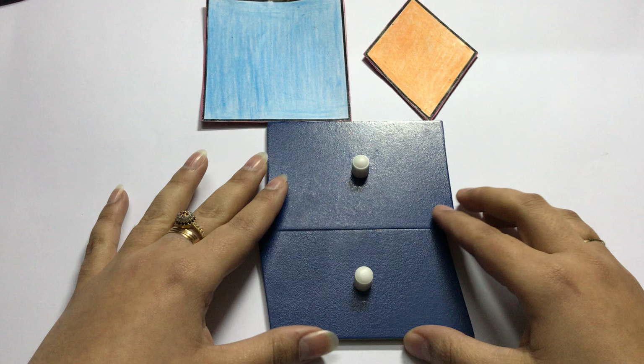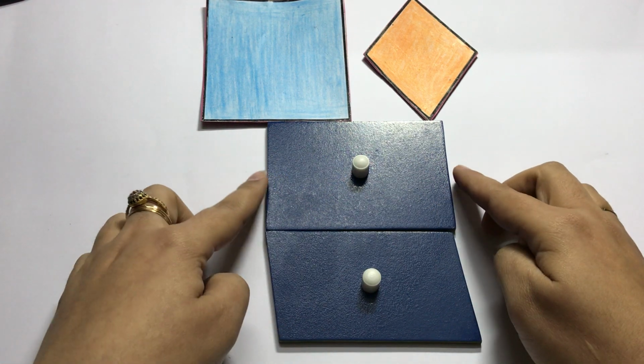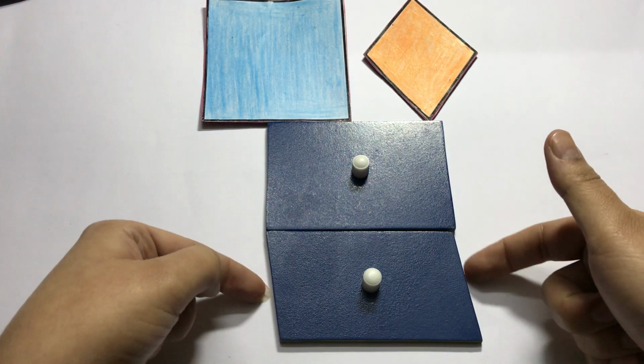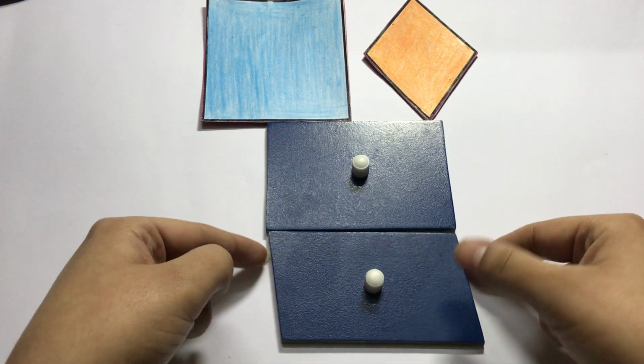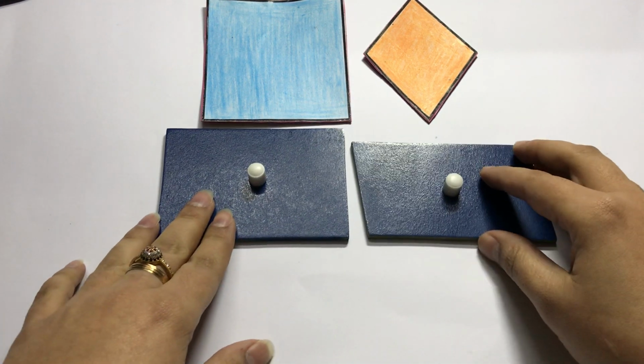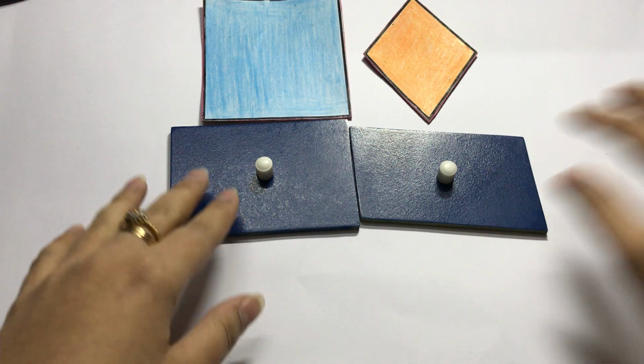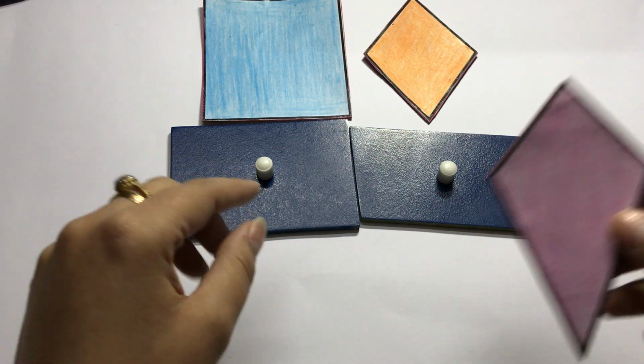You can see the difference yourself. In a rectangle you have all straight sides, but in a parallelogram you have lean sides. Its sides are not straight, right? Let's move to the next and the last quadrilateral.